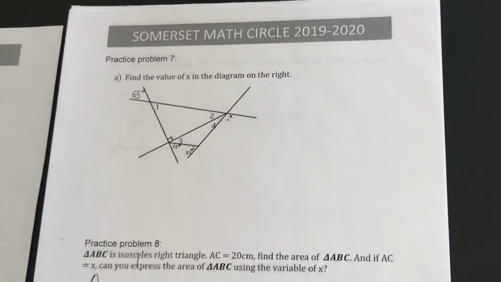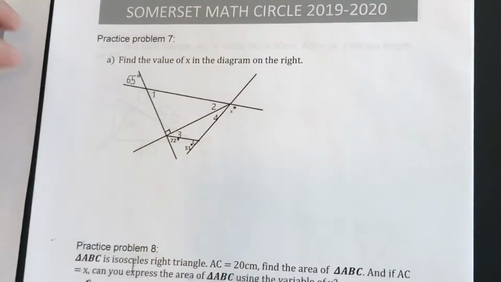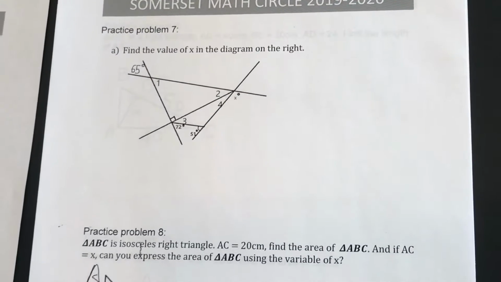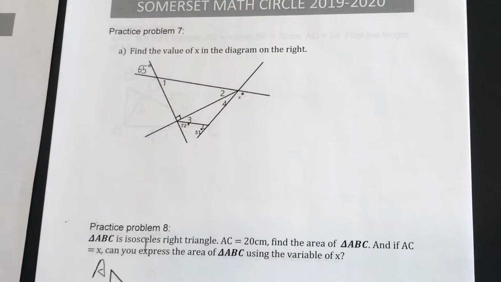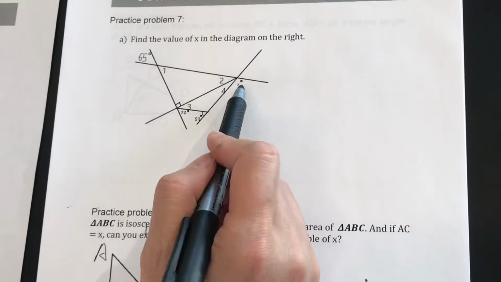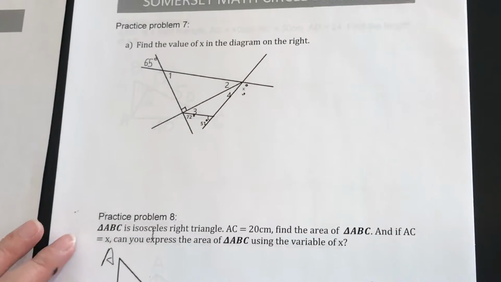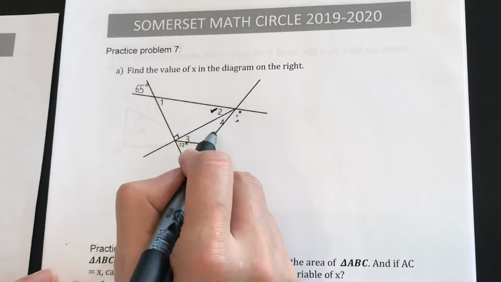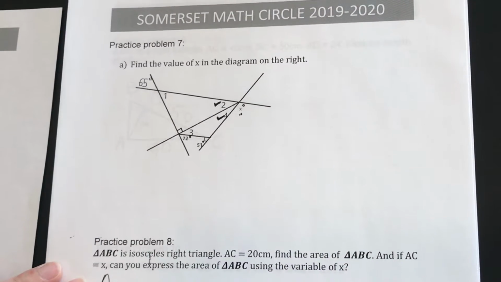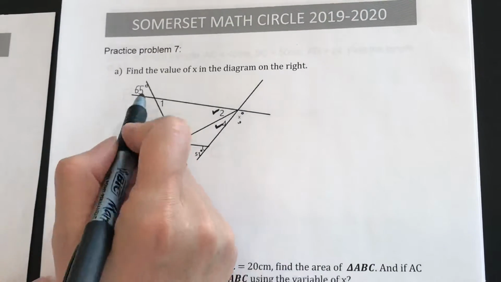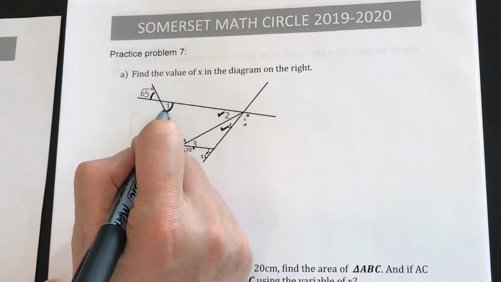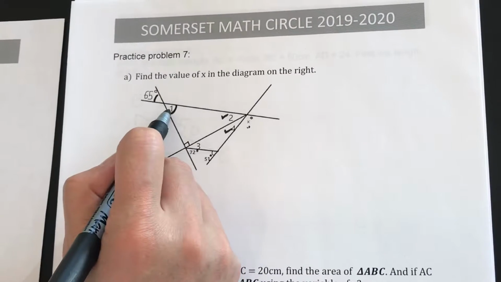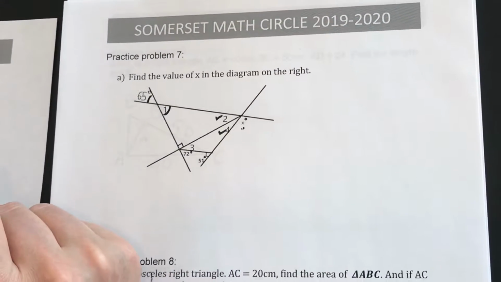Let's look at some practice problems. Problem number 7. Find the value of x in the diagram on the right, this angle x. To find angle x, we need to know angle 2 and angle 4, right? How do we find angle 2? We know that these are opposing angles, so angle 1 equals 65 degrees.